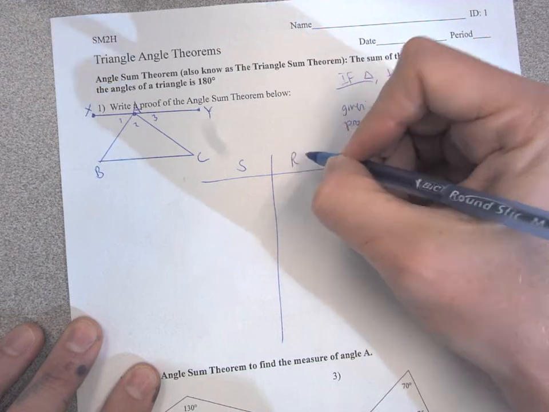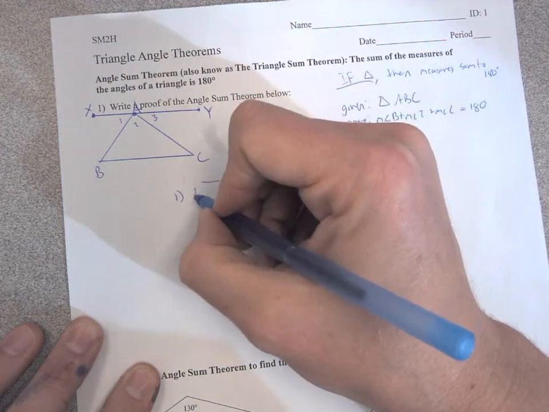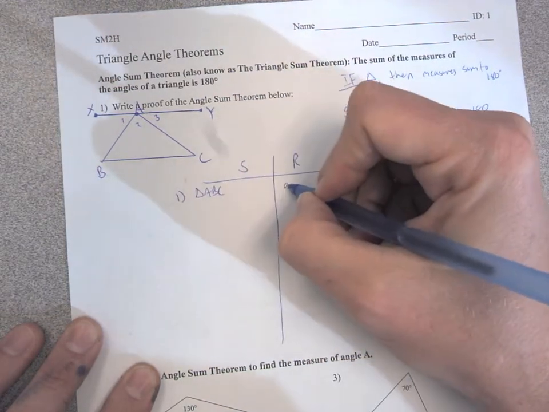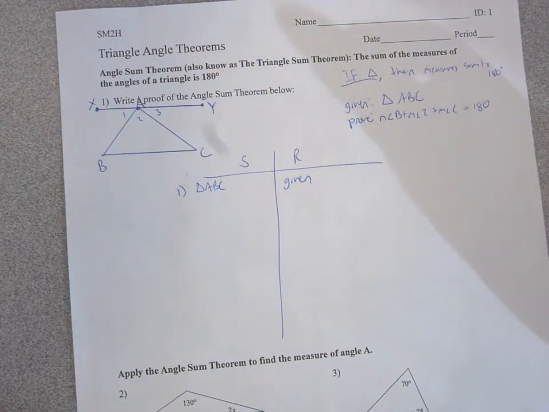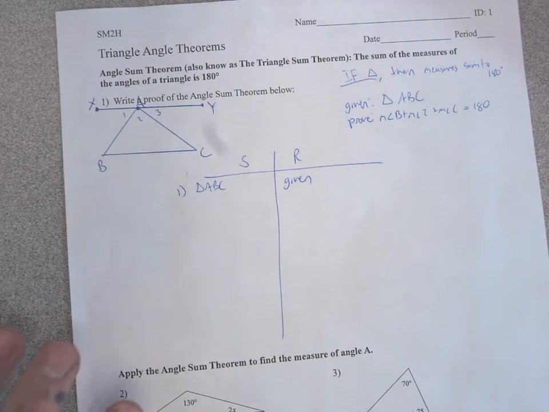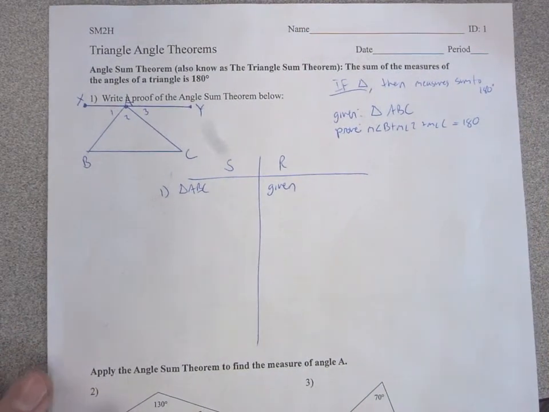So step 1 is triangle ABC given. Okay. Now I'm going to give you some hints here, and then I want you to try to work through this. Spend maybe 5 minutes trying to work through this. If you're reviewing, if you were in class today and you just want to practice, this is good practice. But if you're at home working on your own, then this is something you should probably be able to get at least some of the way done.